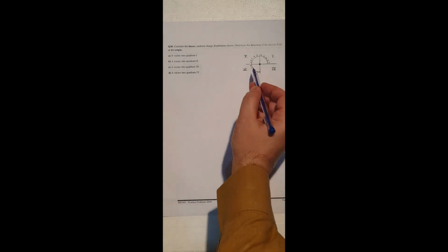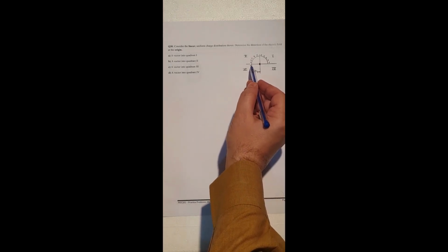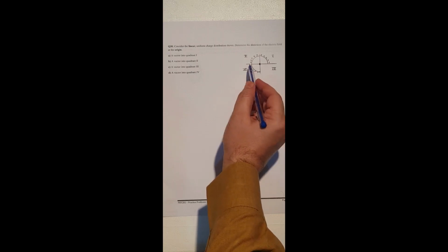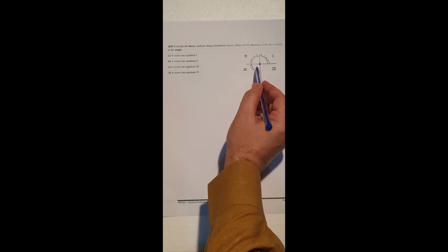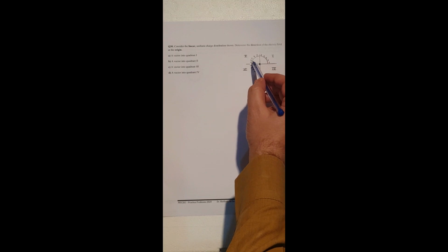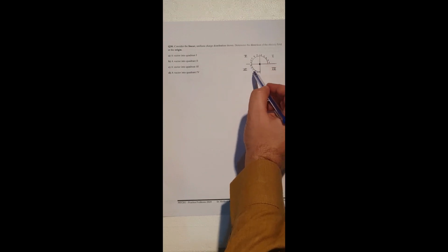I draw that one, and then I draw the electric field effect of the negative arc at the center. So I'll have two vectors, a vector for the positive and a vector for the negative.